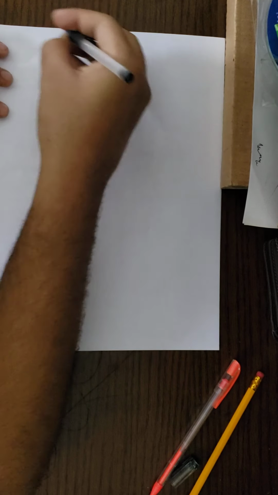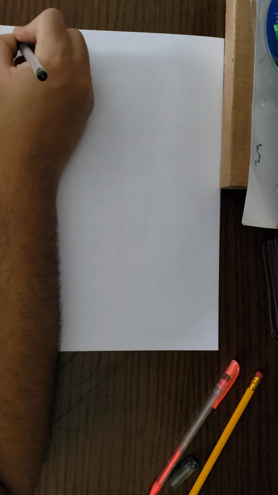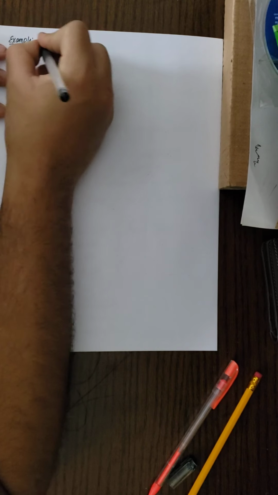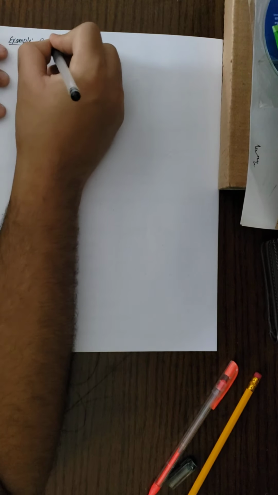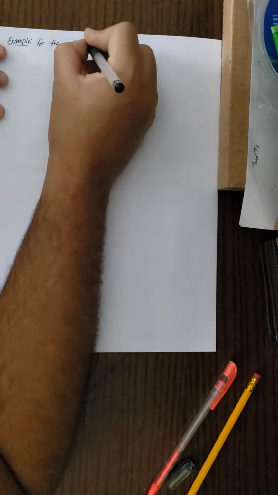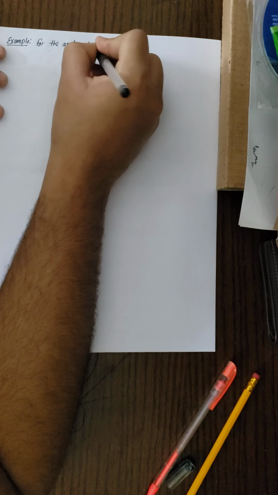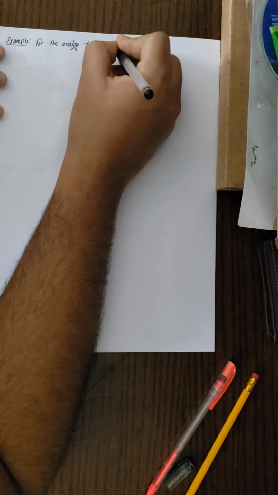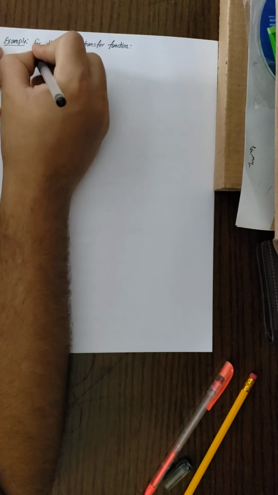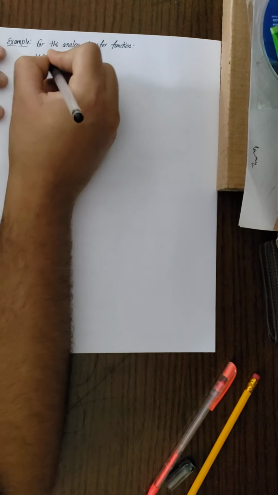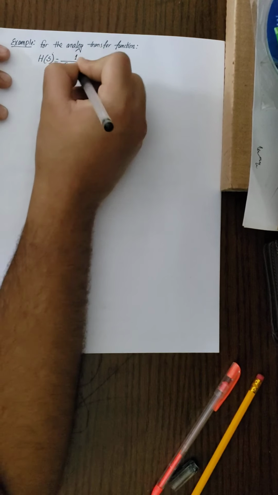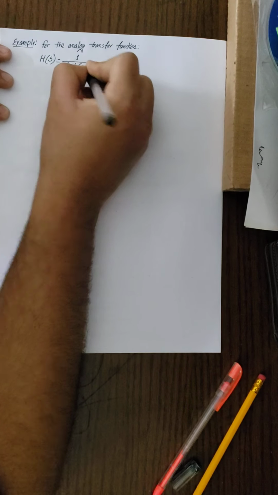So the example is, the problem statement is for the analog transfer function h of s is equal to 1 over s plus 1 and s plus 2.